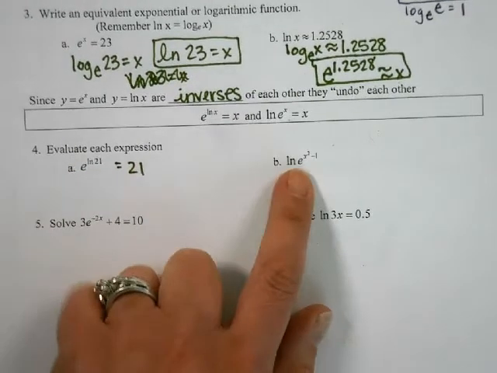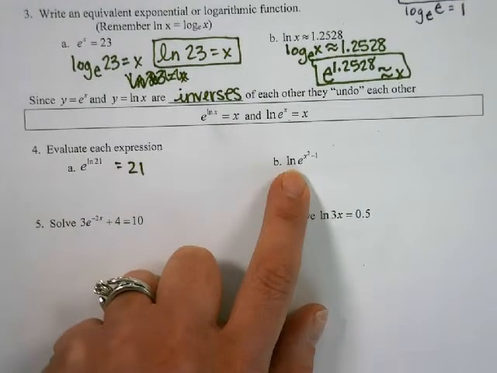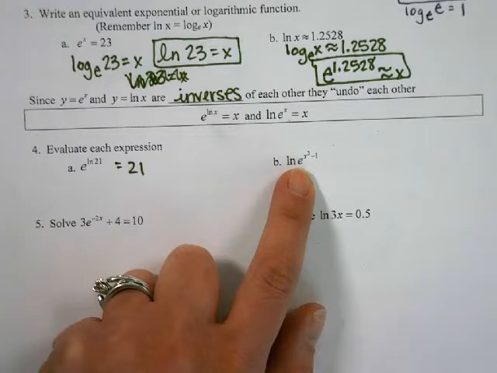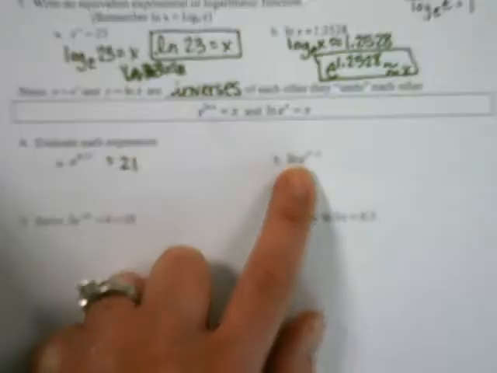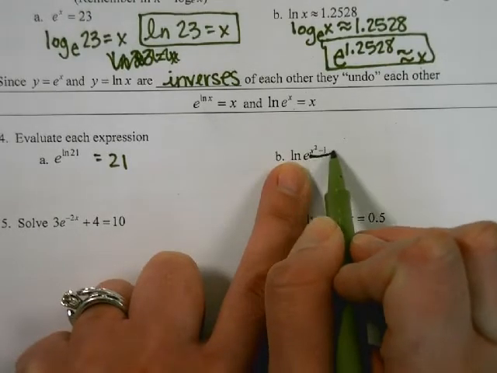Okay, how about this one? The natural log of e raised to the, holy cats, x squared minus 1. I'm going to have to zoom in now. It's just 1. Close. It's your whole exponent.